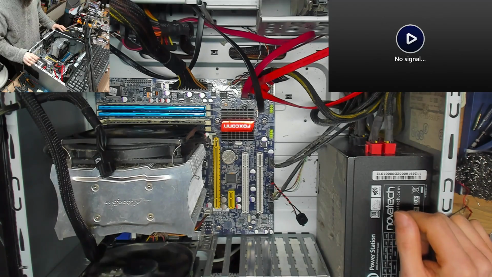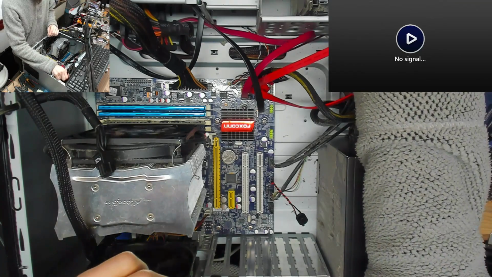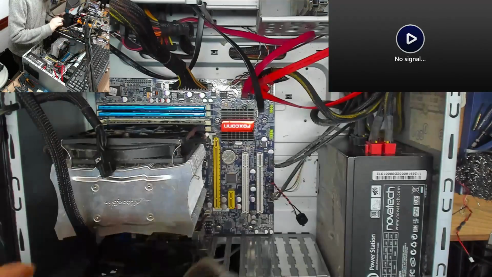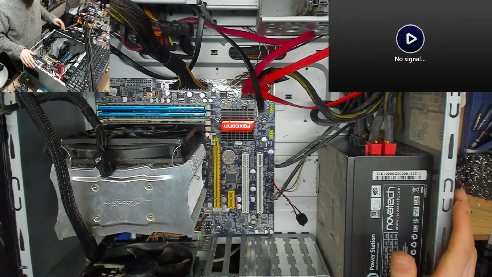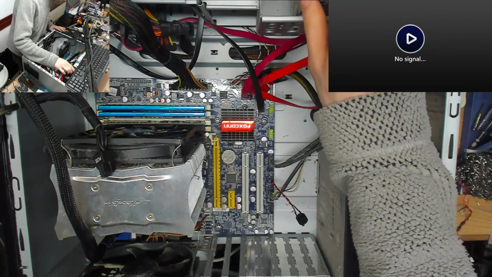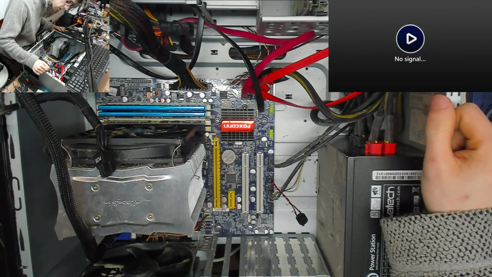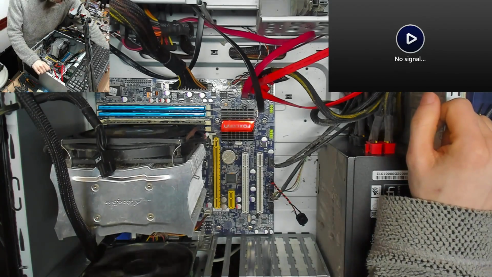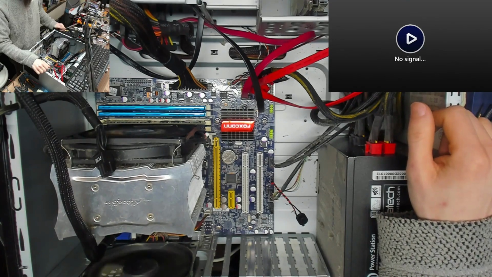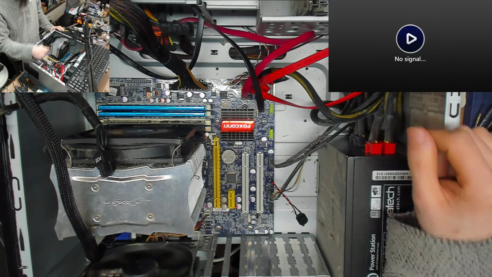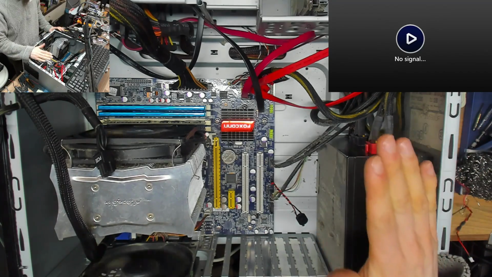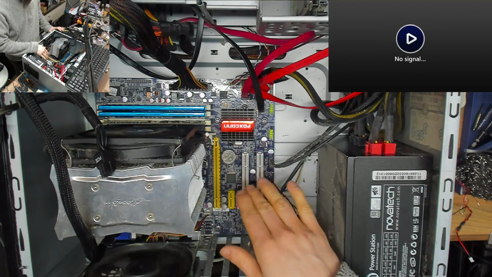Power off. Unplug those hard drives. The hard drives are nothing fancy, they're just Seagate Barracuda 500 gigabyte. Right, I turned on the power supply and it immediately turned back on. That may have happened just because I didn't wait long enough between shutdowns.